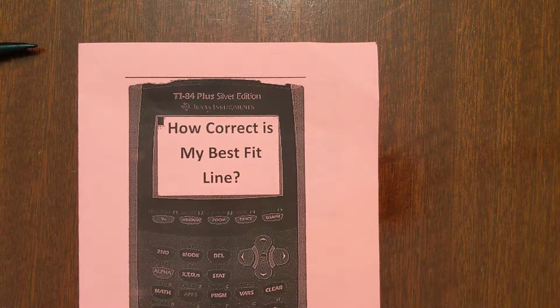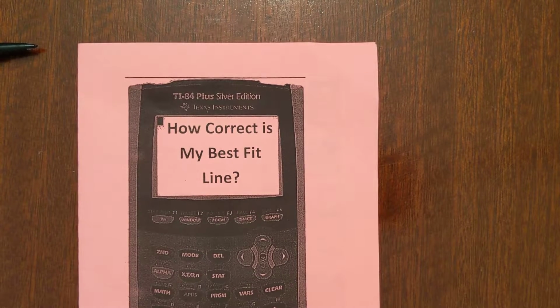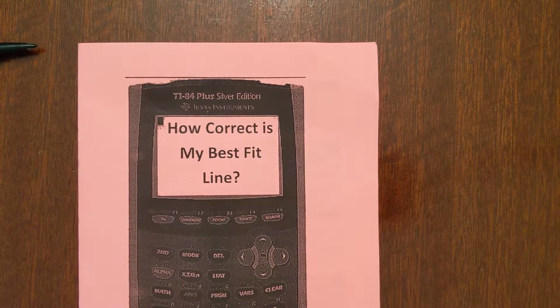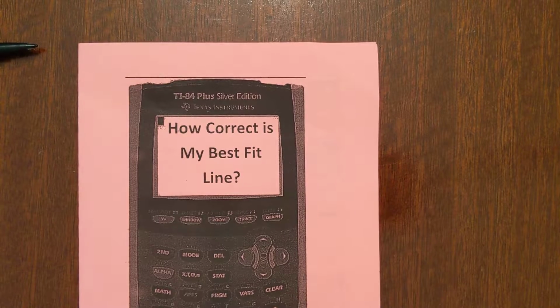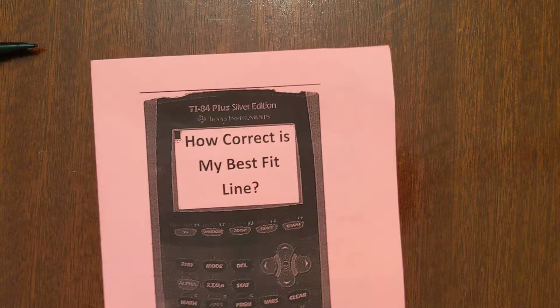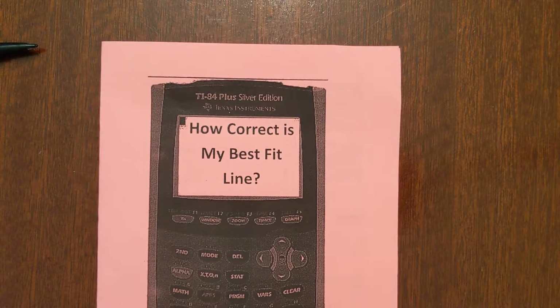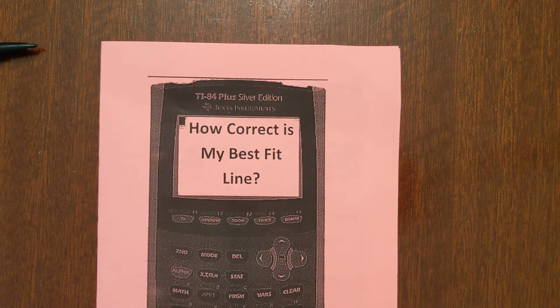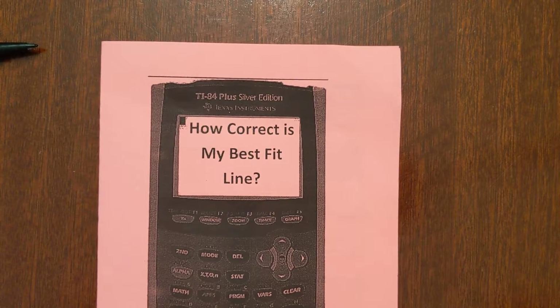Okay guys, so today we are talking about best fit lines or lines of best fit. We talk about this when we have data that is on a graph, and we talk about correlation. So you guys know about positive correlation, negative correlation, and no correlation. There's a way to use the calculator to determine just how linearly correlated your data is. How much is it forming a line?